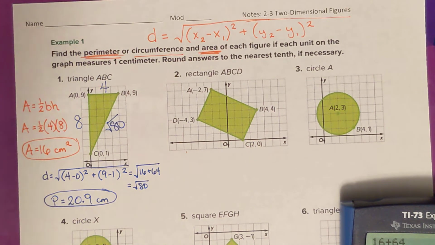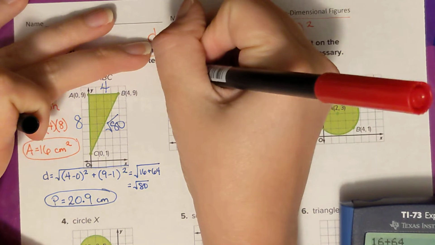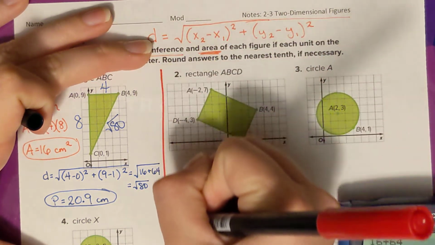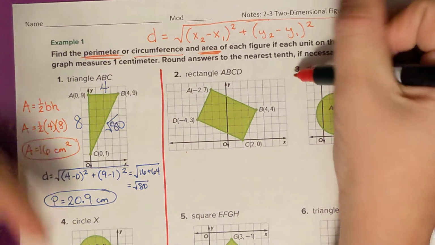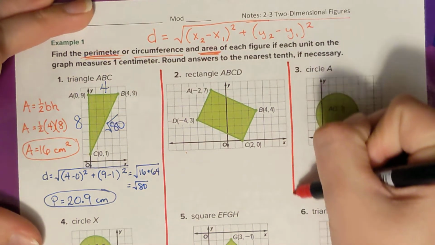Alright, so I'm just going to take a minute, and I'm going to draw some lines in between my shapes.